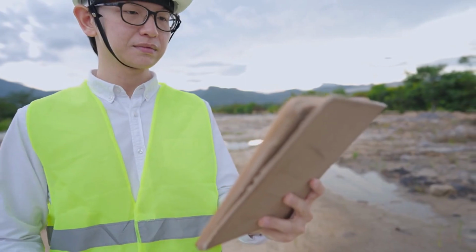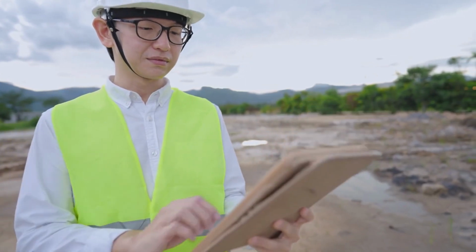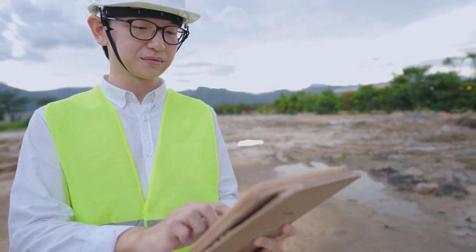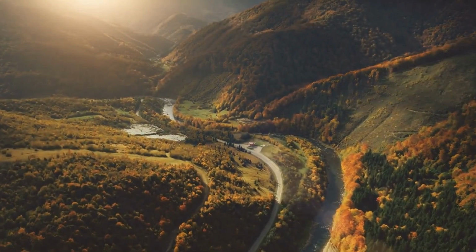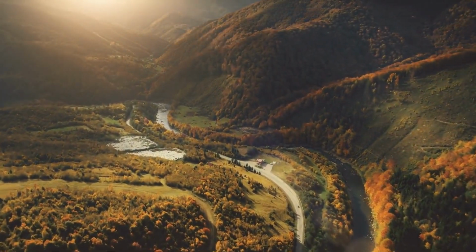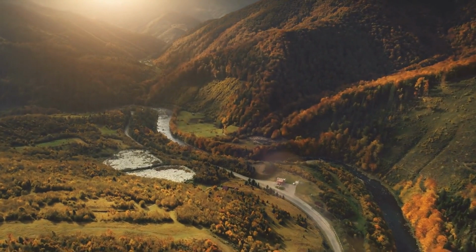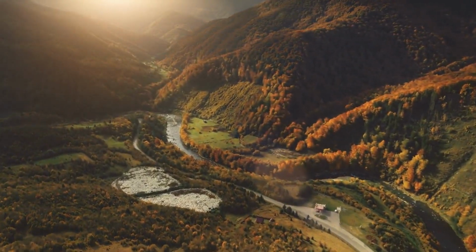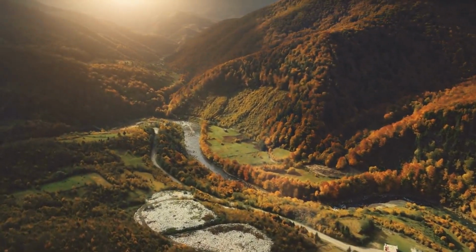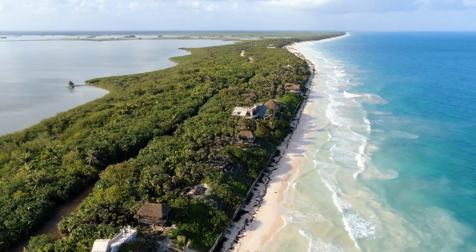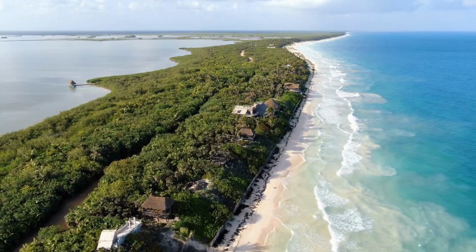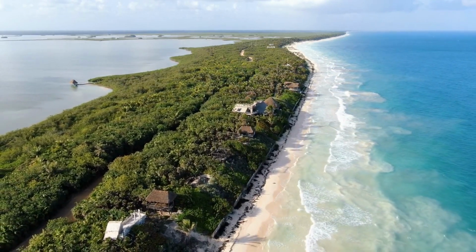One of the primary uses of drones in landscape architecture is for site analysis and surveying. Drones can fly over a site and capture high-resolution images and data, providing landscape architects with a better understanding of the site's topography, vegetation, and other important features. This information can then be used to create accurate site plans, detailed designs, and 3D models.